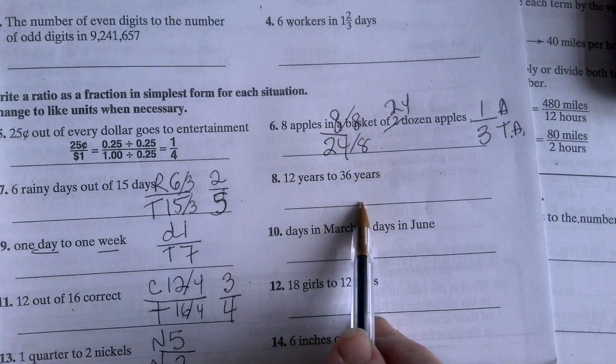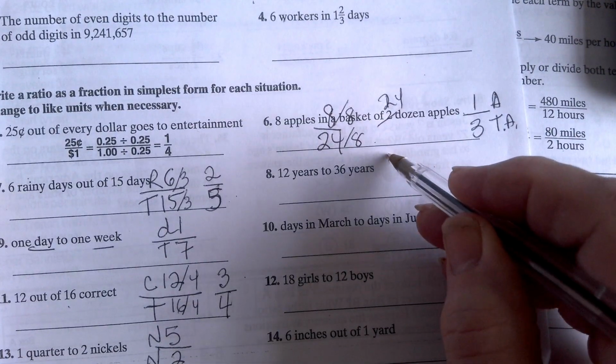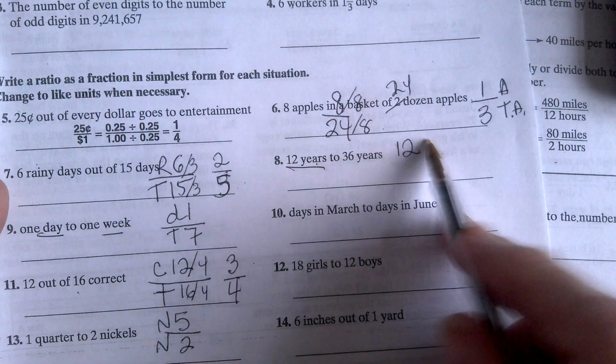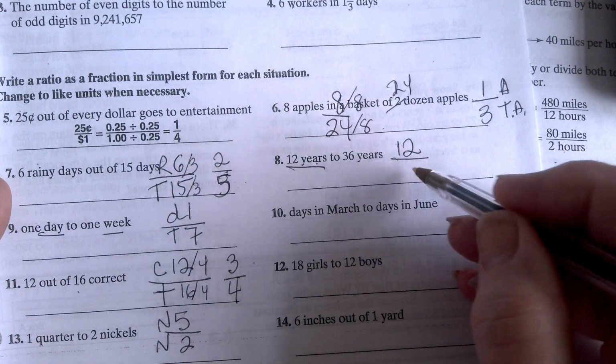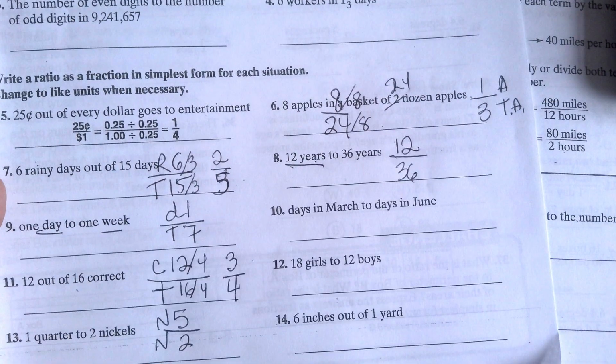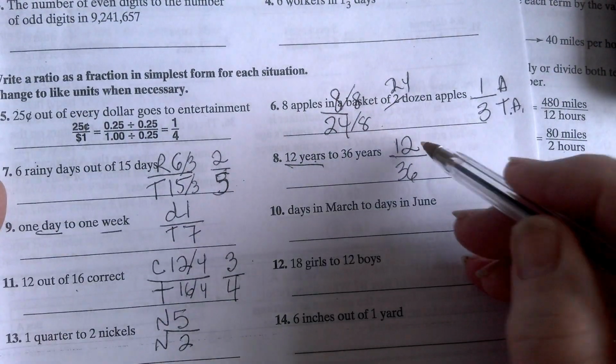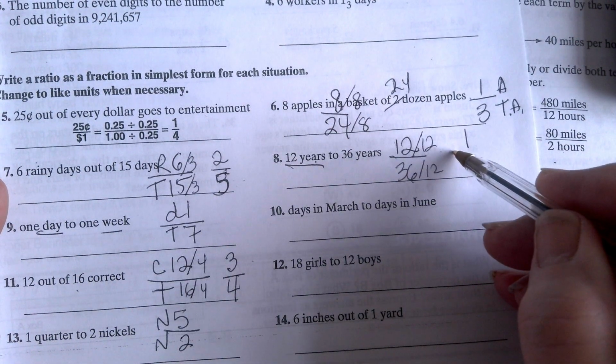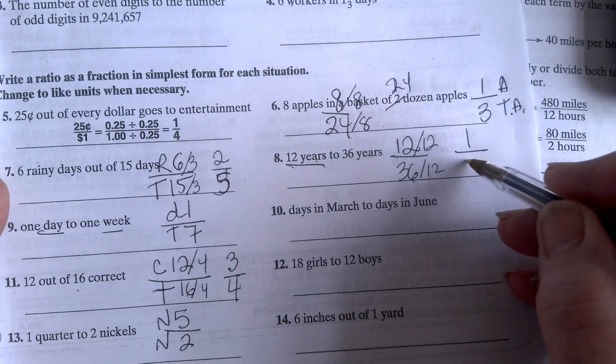Then 12 years compared to 36 years. So that's easy. And by the way, the first word goes first on top. So 12 over 36. Does 12 go into both of those? Yes. So it's going to be 1 out of every 3.